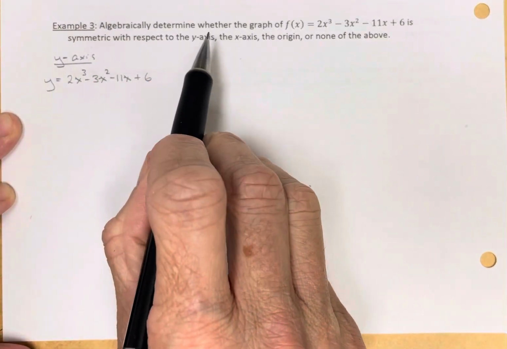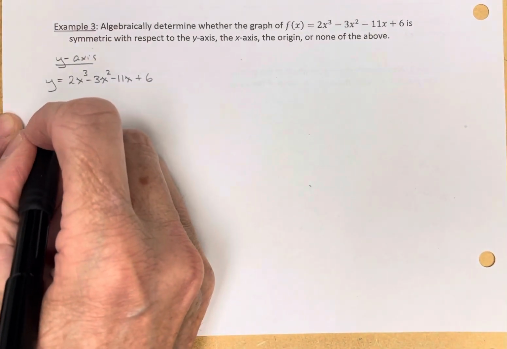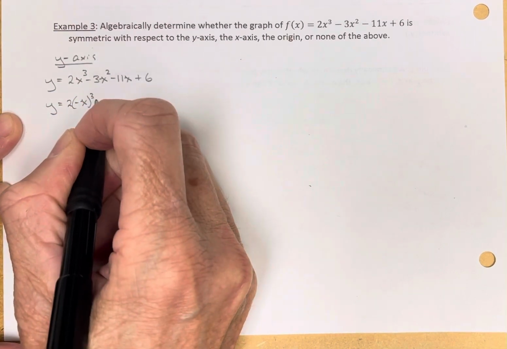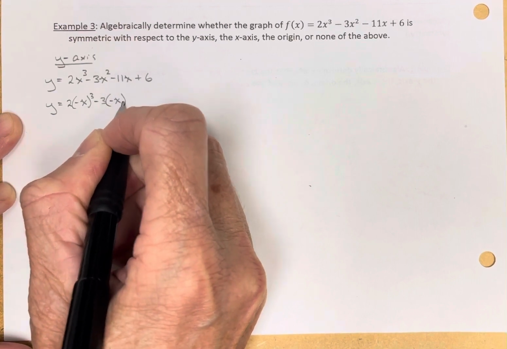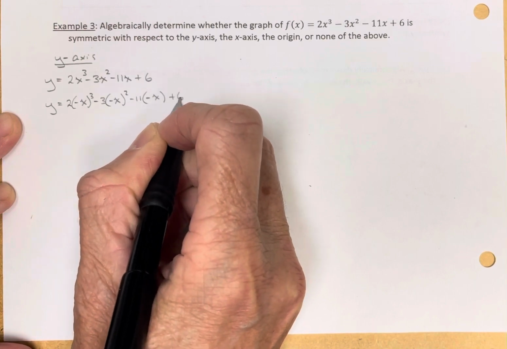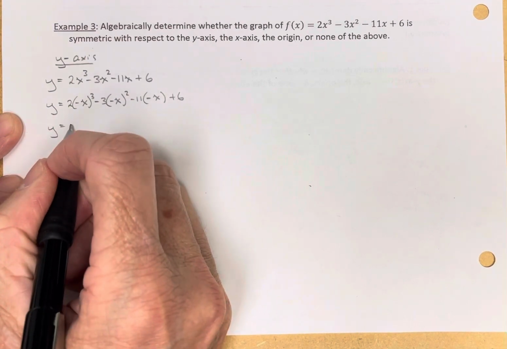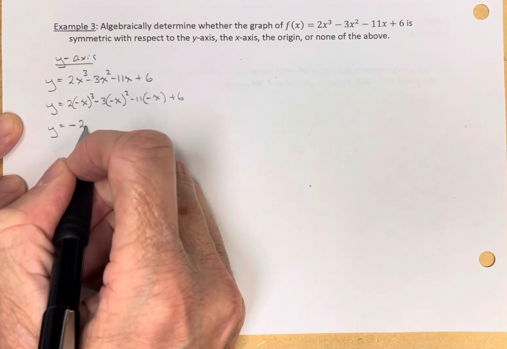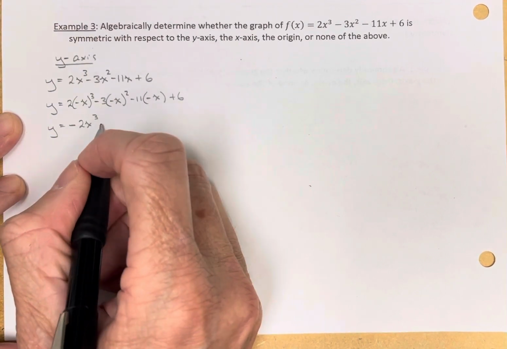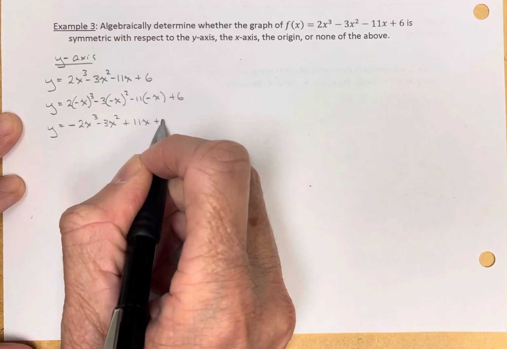Now when we test for symmetry with respect to the y-axis, we replace the x with a negative x. Here's where those parentheses make a difference. You got to be careful. Replace all x's with negative x's. Okay, now let's do some math. This is negative 2x cubed. This is minus 3x squared. This is plus 11x plus 6.